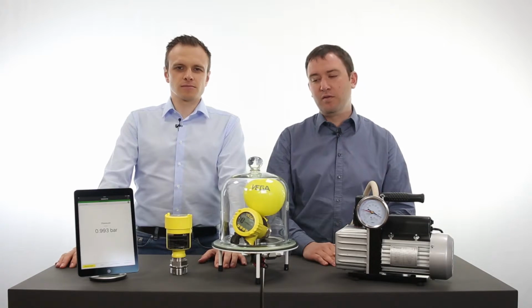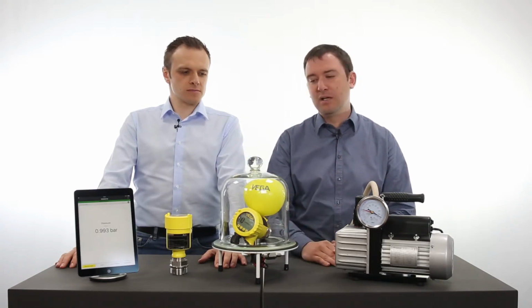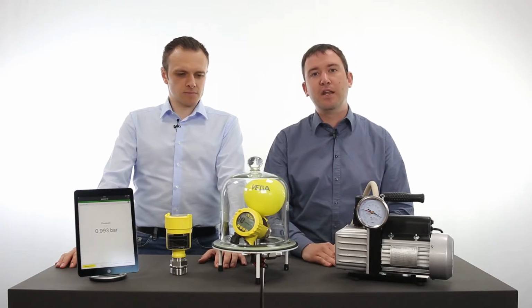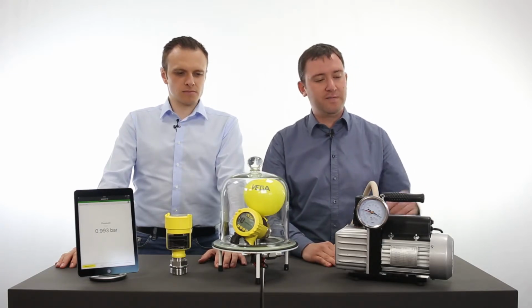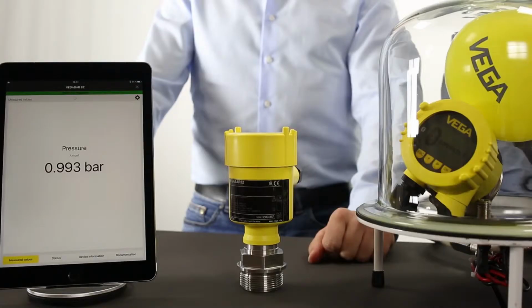To simulate this, we have a little unit for you here. So we have a vacuum pump and we have a glass dome. And now let's see what will happen if we start the pump to reduce the ambient pressure.